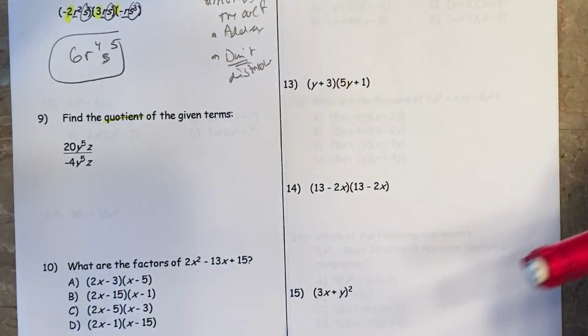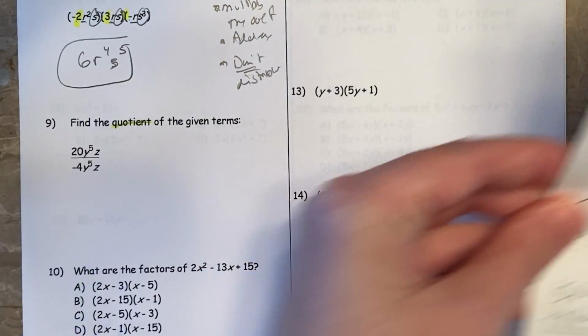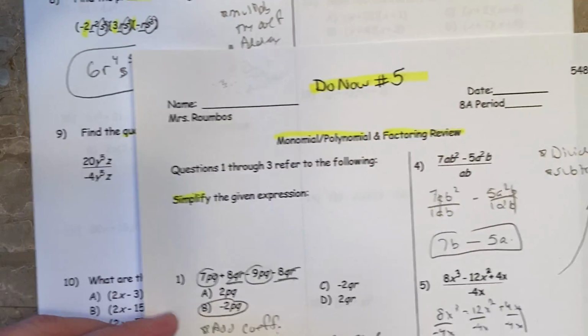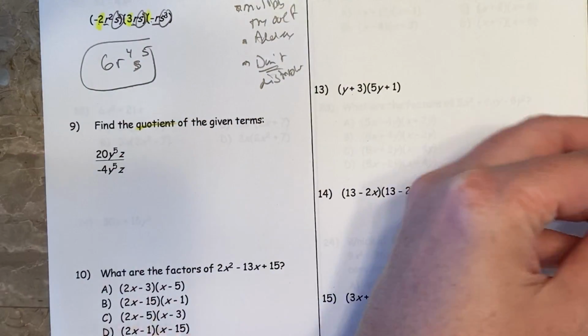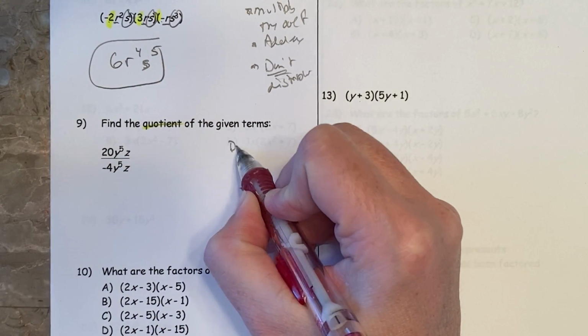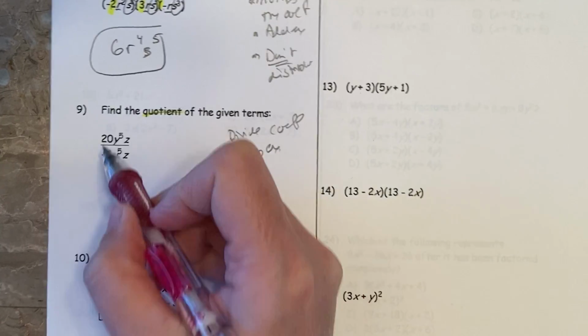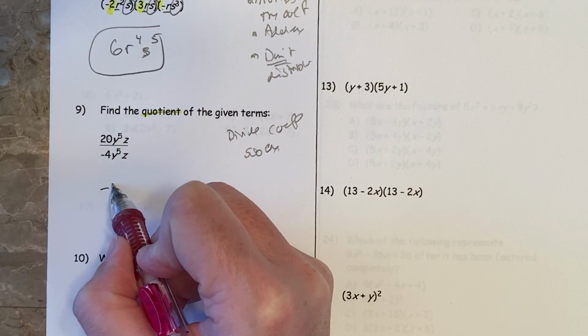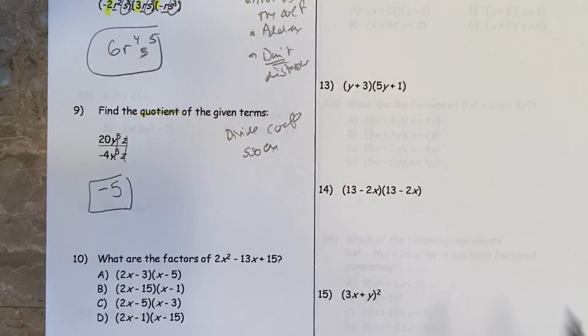All right, quotient. We did that before. Okay, I didn't really highlight any of the important words over here, but sorry. And this one was quotients. So important was simplify, quotients, and product. All right, quotient again was divide the coefficients and subtract the exponents. So 20 divided by -4 is -5. And all the rest of that crosses out.